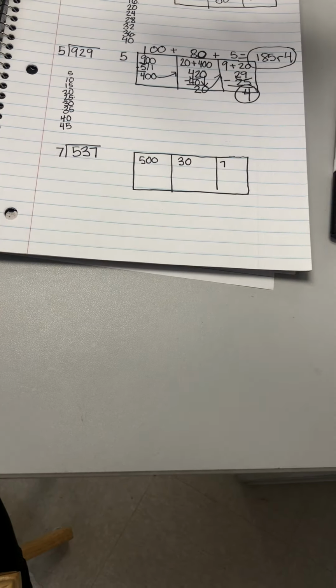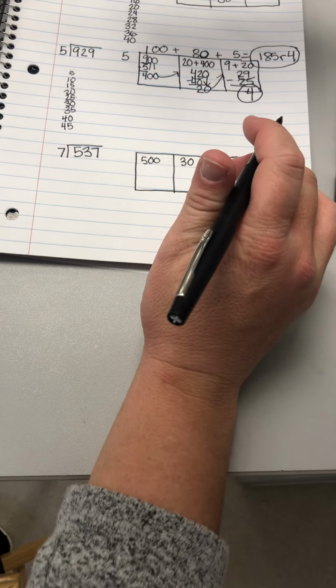Now, we don't have to put the pluses just because we know the lines mean the pluses. And 7 on the outside.